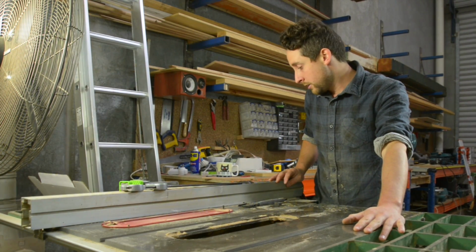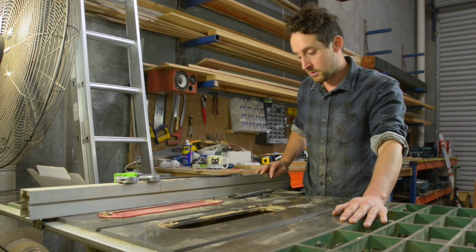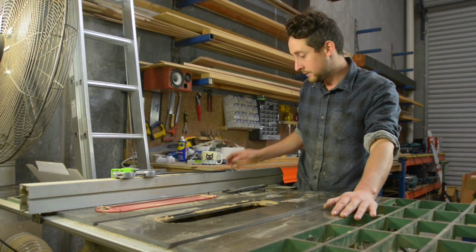Alright, I'm going to throw this ripping blade on the machine and see how it works, and I'll go through some of the bits and pieces that you need to do when you're changing the blade.